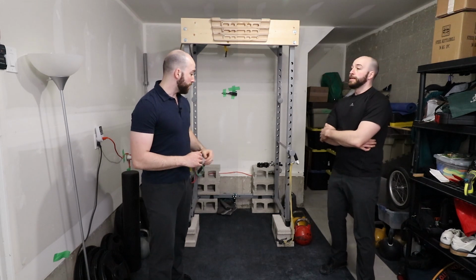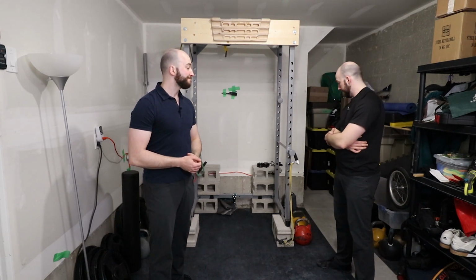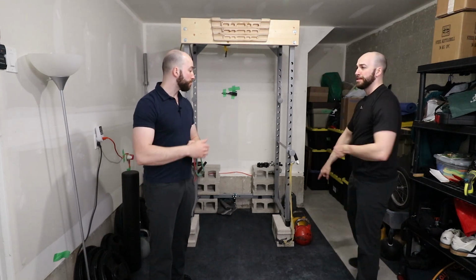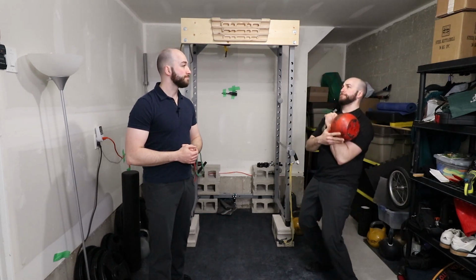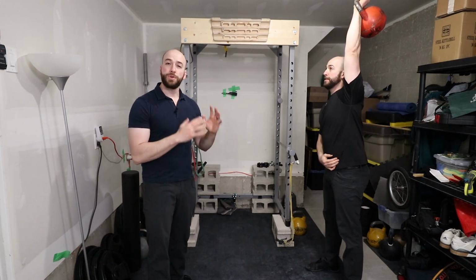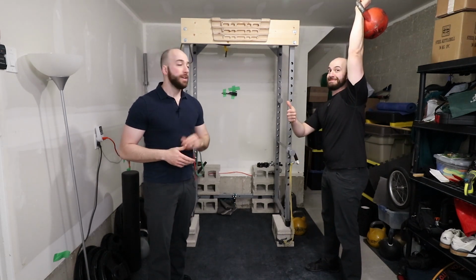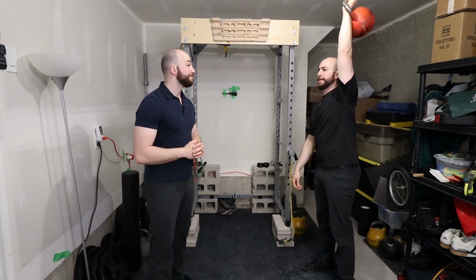Now Wayne, do you want to grab the 32 kilogram kettlebell for me, please? This one? Yep, and just press it right on overhead. So you can see here, beautiful technique, nice straight line. Now, let's demo with the bad technique.